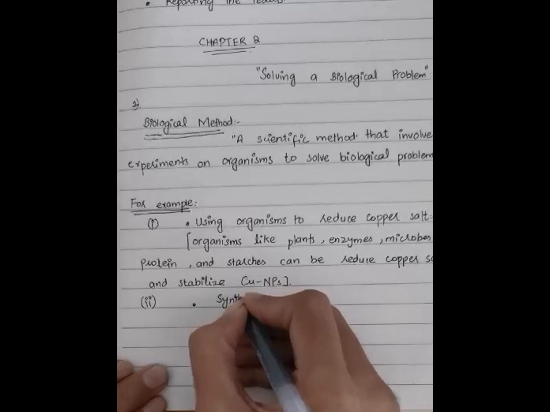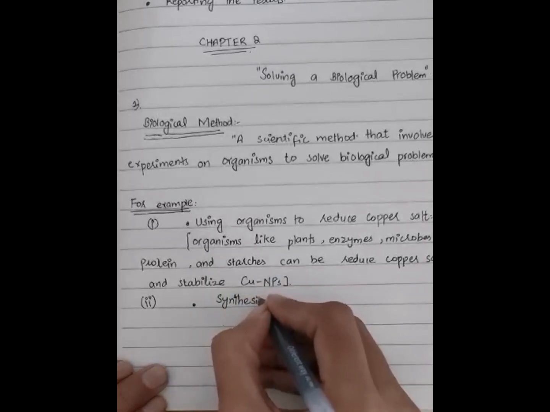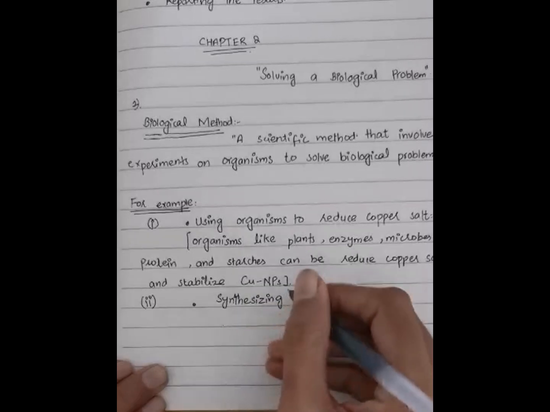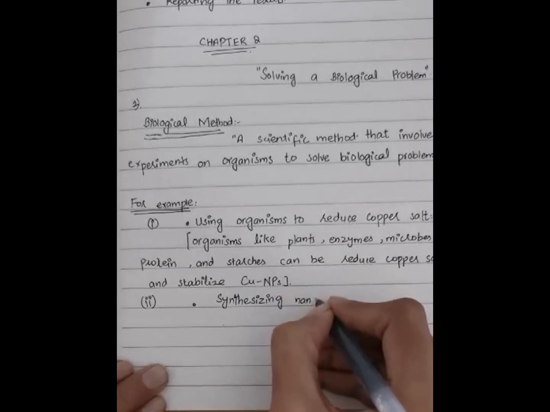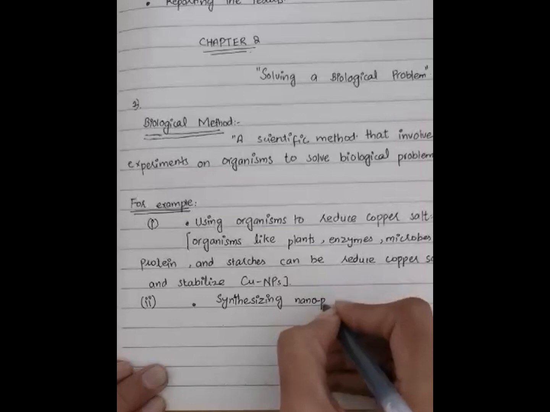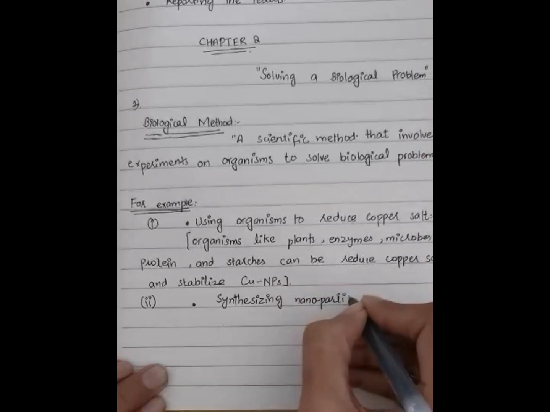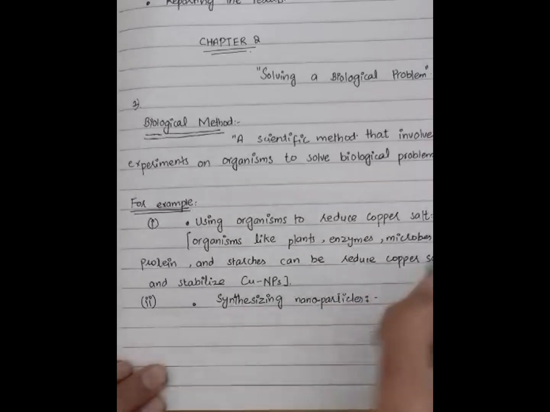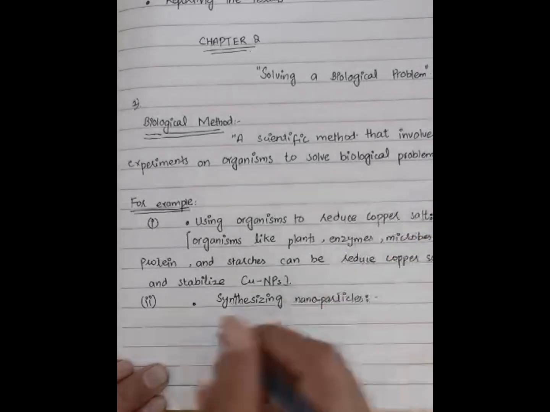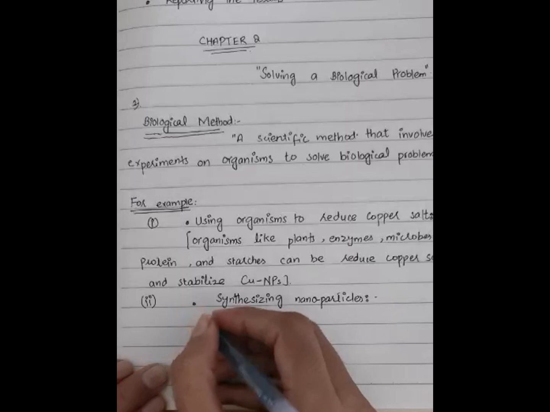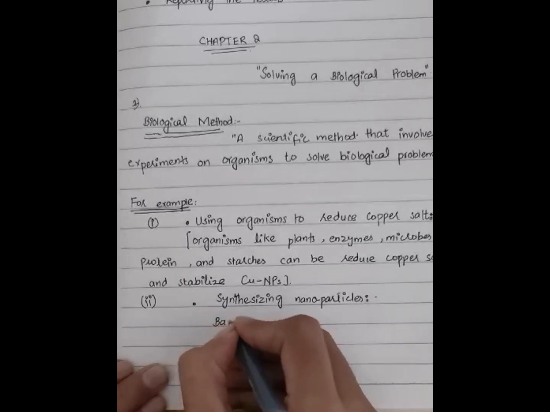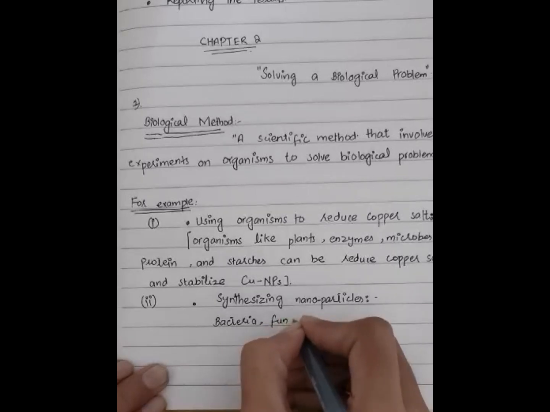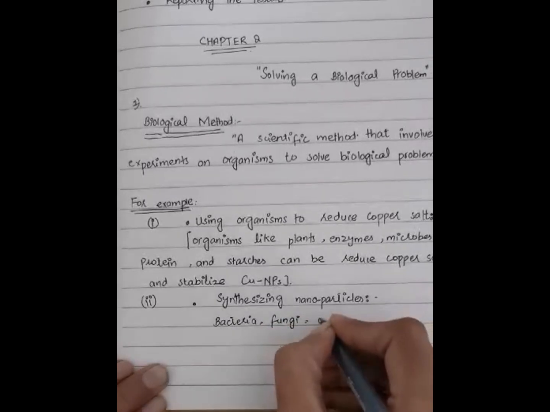This is the most important definition of class 9 chapter 2 for passing the exam. The biological method is a scientific method that involves experiments on organisms to solve biological problems. The first example is using organisms to reduce copper salt: plants, enzymes, microbes, proteins and starch can reduce copper salt and stabilize it. The second example is synthesizing nanoparticles: bacteria, fungi or plants can be used.